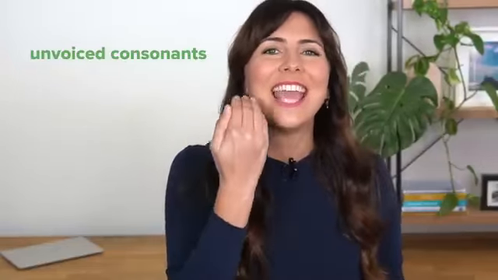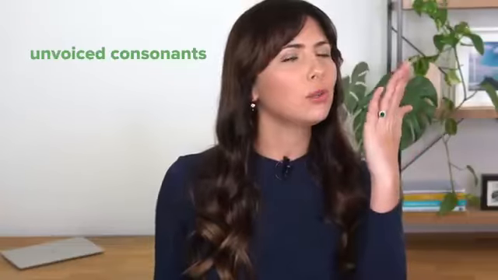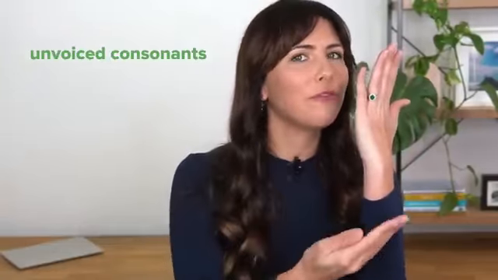There are two main types of English consonant sounds, unvoiced and voiced. Unvoiced consonant sounds are made by pushing air through your mouth, and it's the air that creates the sound. So when you make unvoiced consonant sounds, you should be able to hold your hand in front of your mouth and feel the air coming out. So let's practice and keep your hand there if you need to.